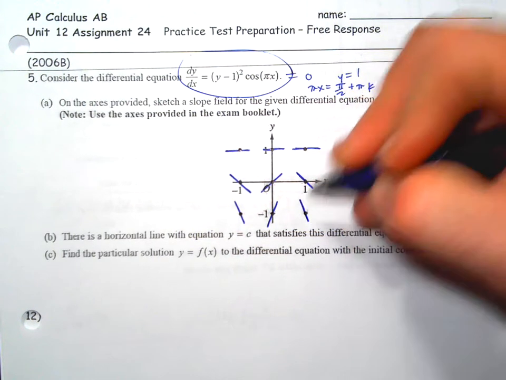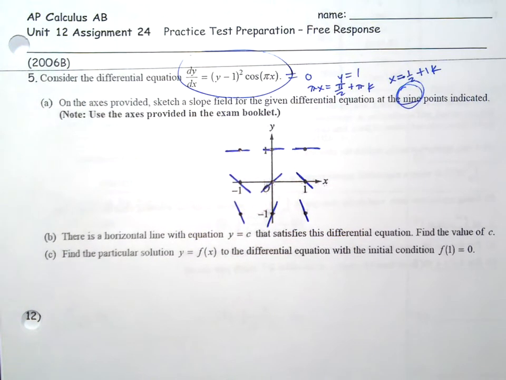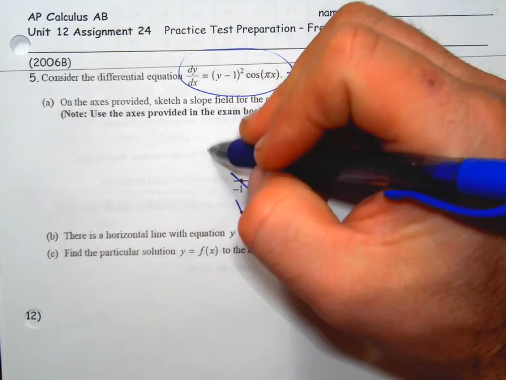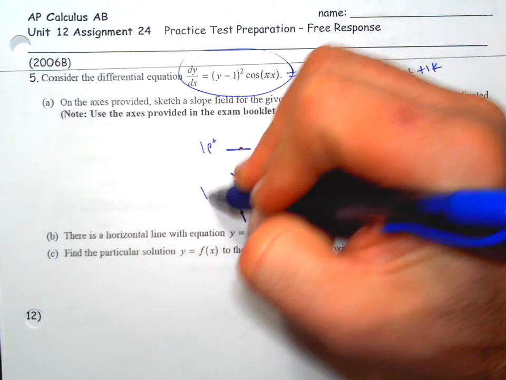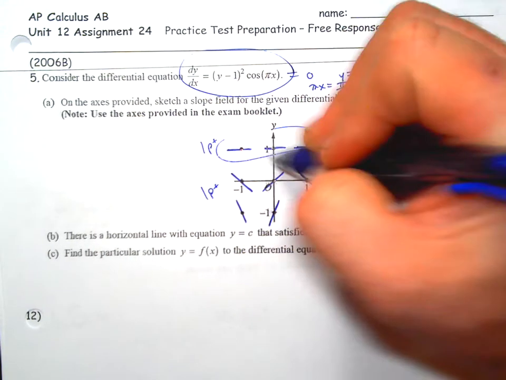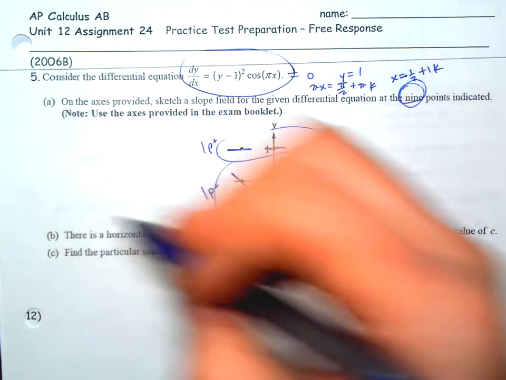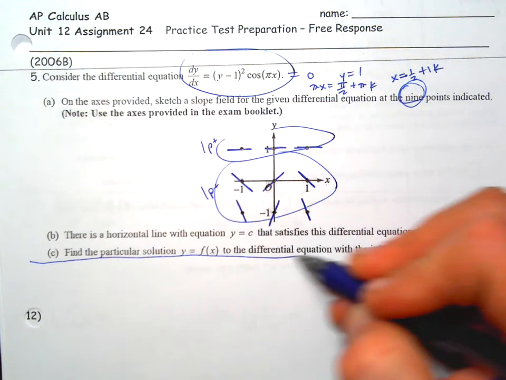So it's like that. And you can kind of see a little bit of a pattern there. Probably 1 point for the 0 slopes and 1 point for the non-zero slopes. All right, good.